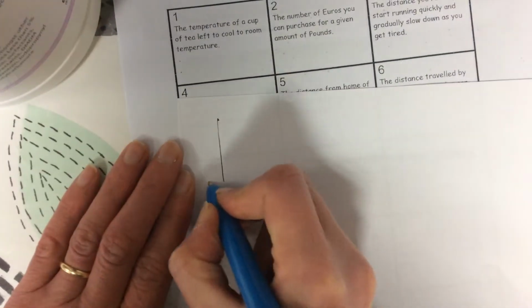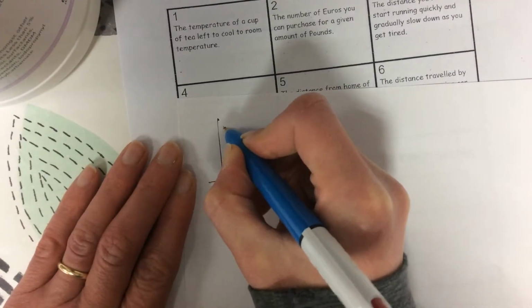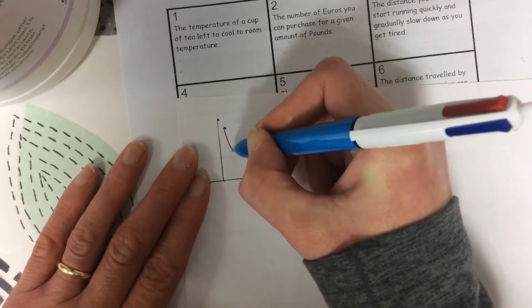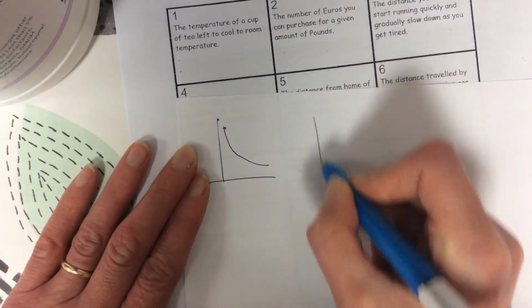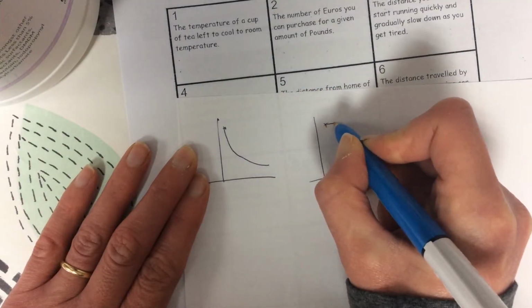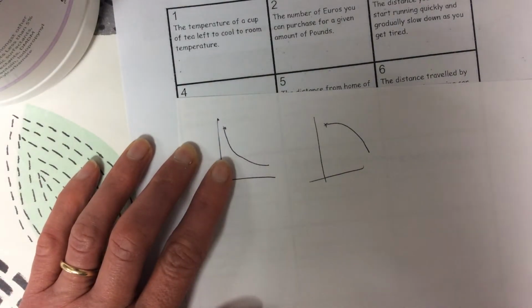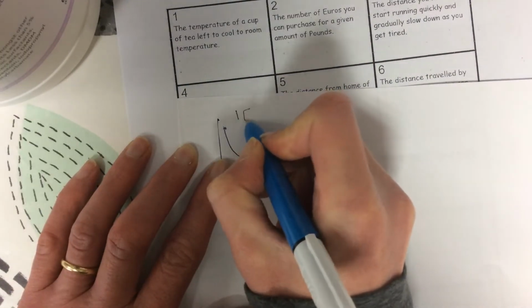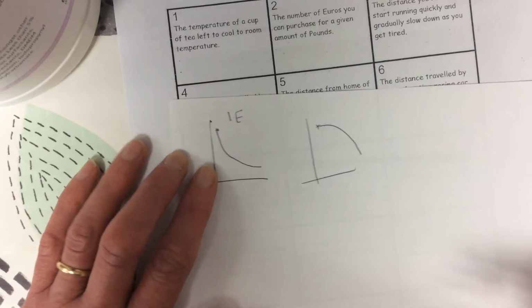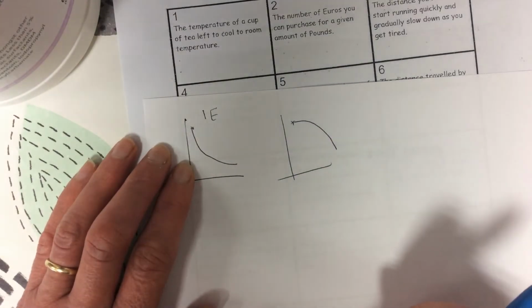So number 1, the temperature of a cup of tea. What would it look like? It would start high, then it would go down. Would it go down very rapidly and then cool off, or would it go down quite slowly and then cool off? I think maybe that one. So I think 1 and E. But you could maybe argue it's 1 and D.